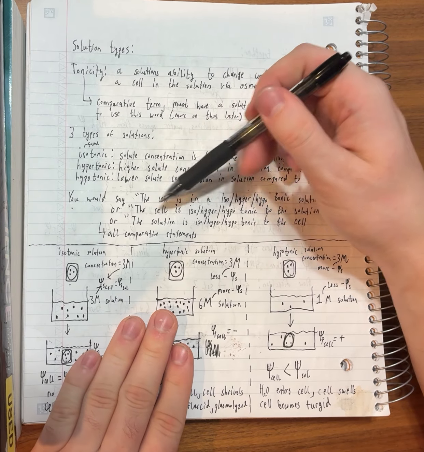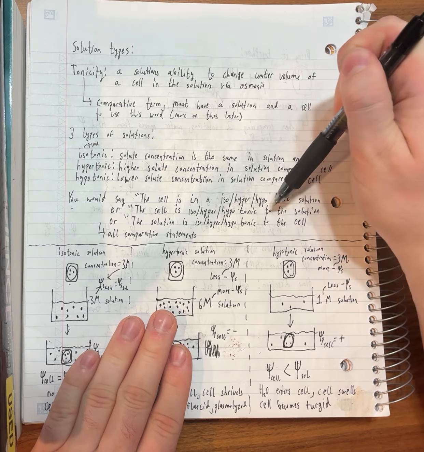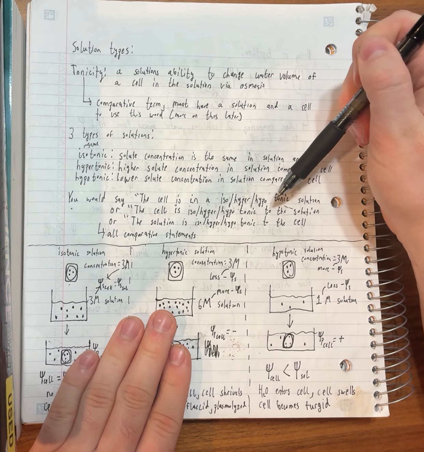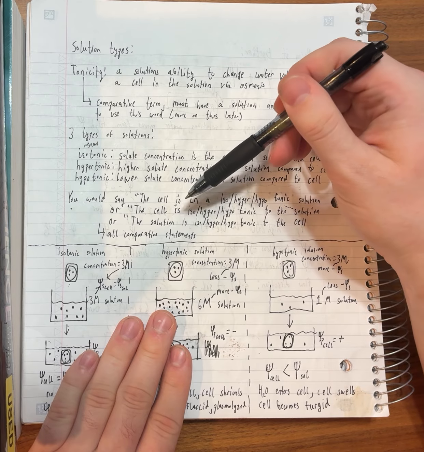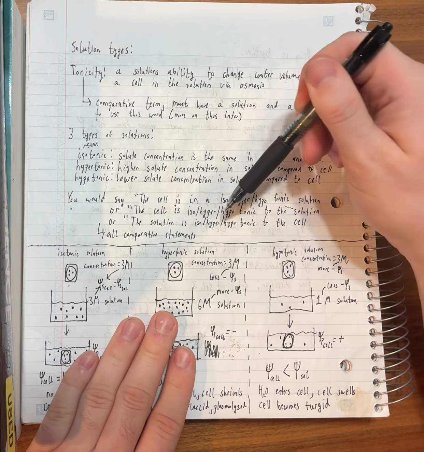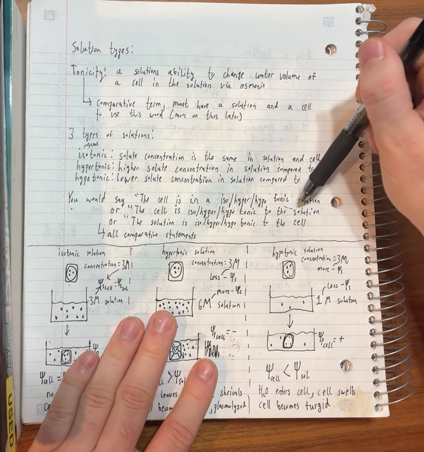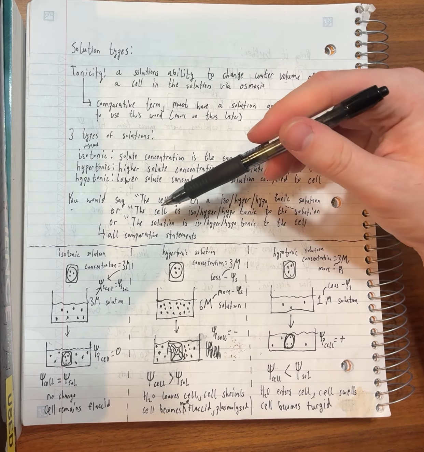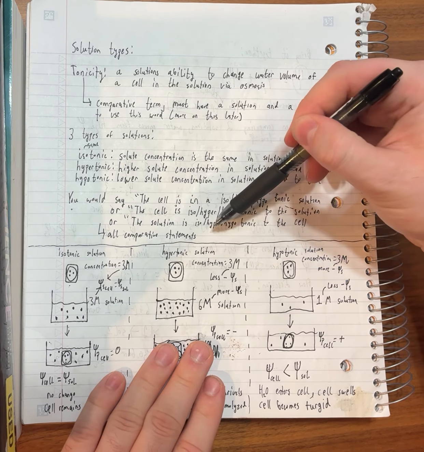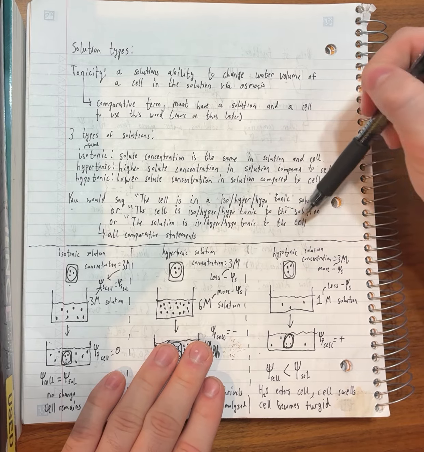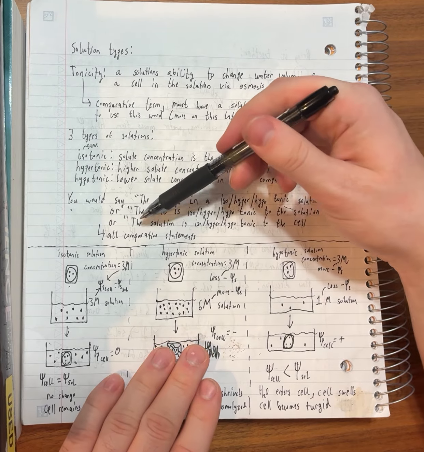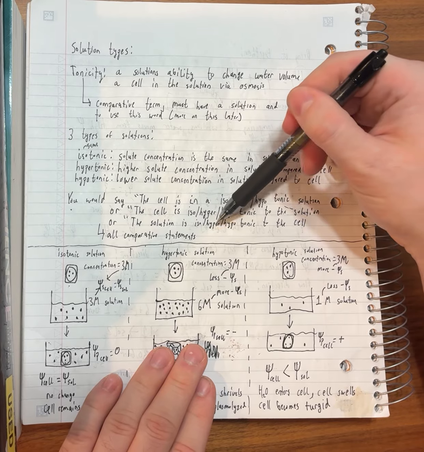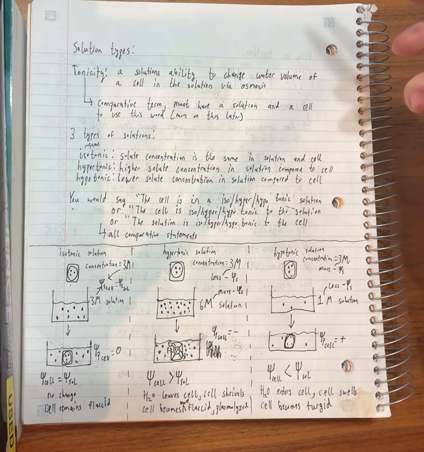That means the cell has more concentration than the solution. The other thing you could say is the solution is hypertonic to the cell, and that would mean the solution is saltier than the inside of the cell.